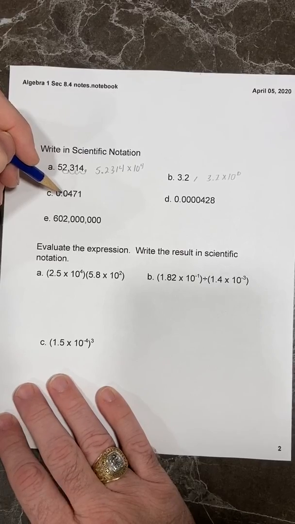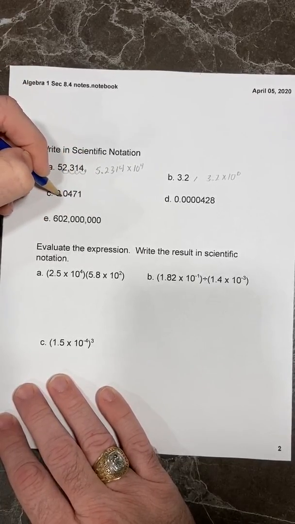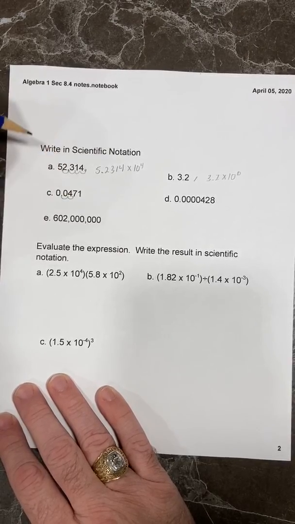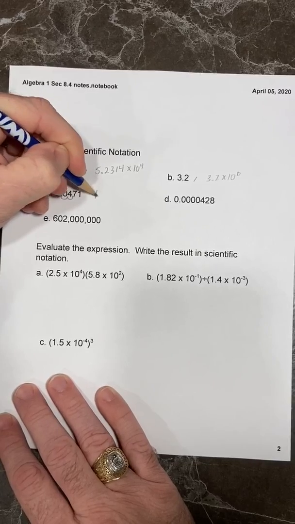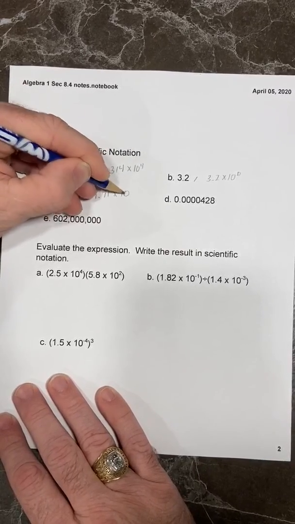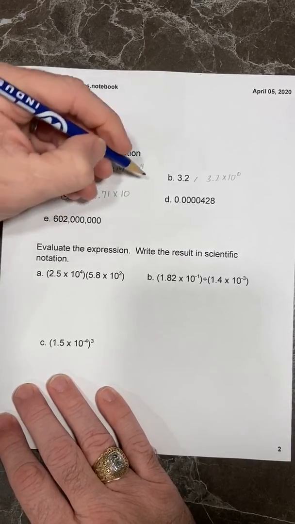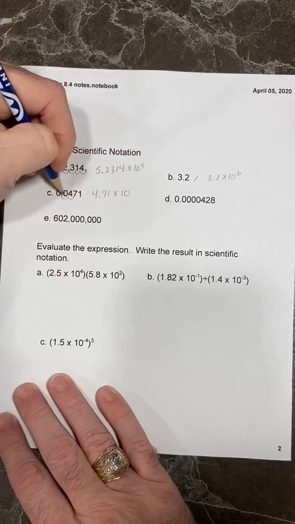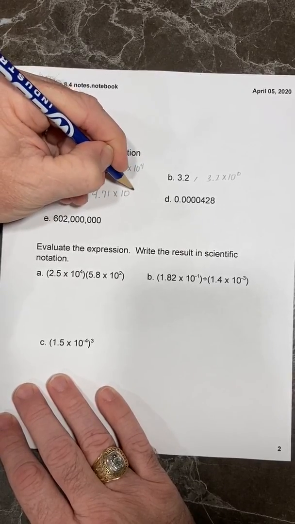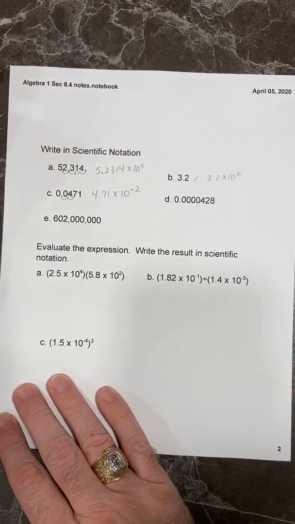0.0471, we're going to move this decimal. We've got to move it to the right this time because it's a small number, trying to make it a bigger number. So 4.71 is what we have after we move the decimal. And we moved it 2 places to the right. And so going from small to big means we need to have a negative exponent. So -2.